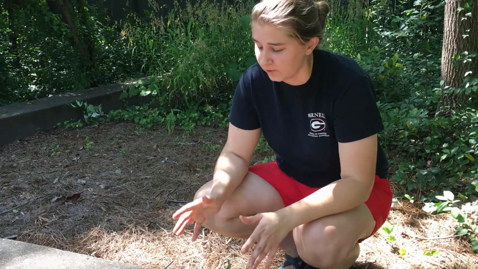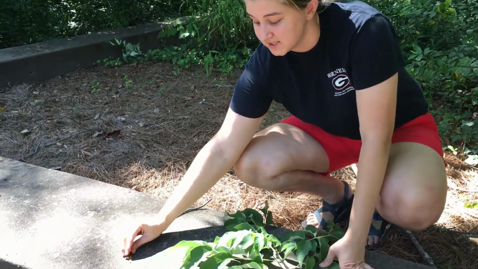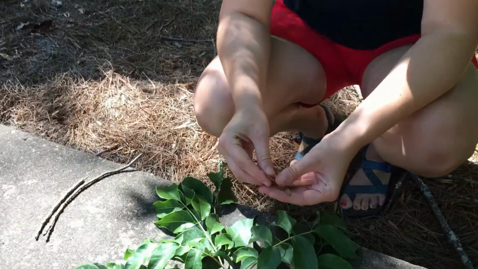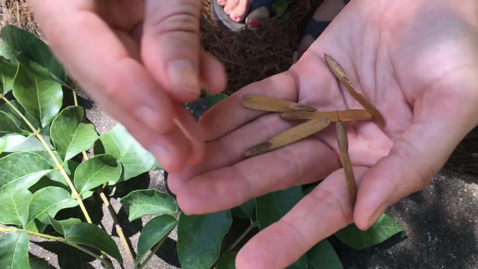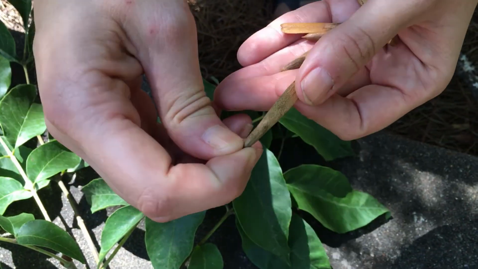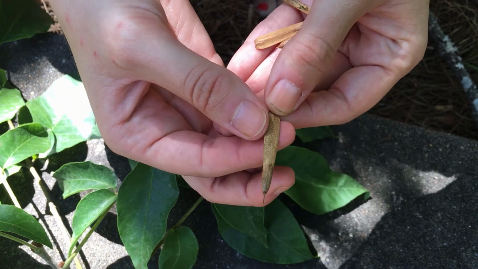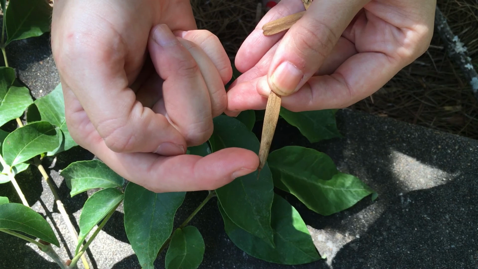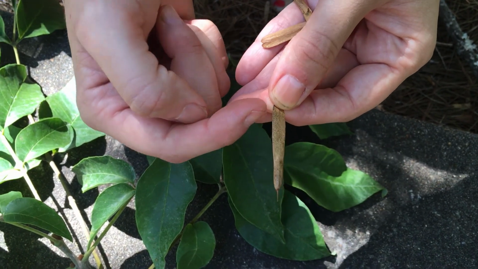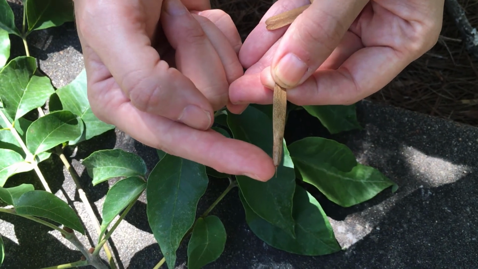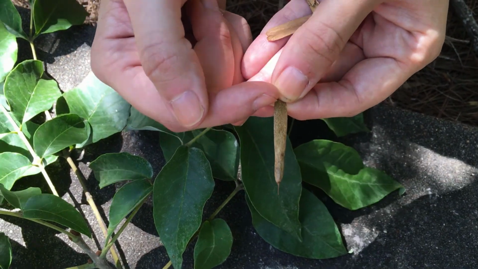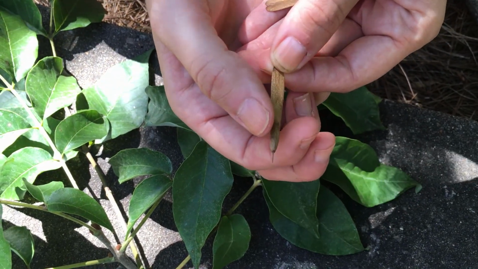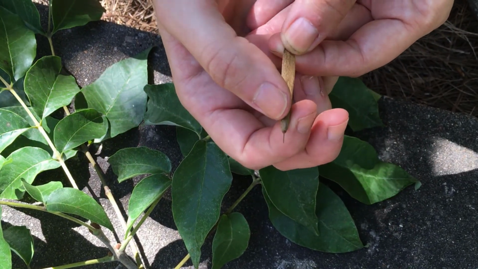The other thing to look for in white ash is the seeds, the fruit. So it does develop these nice winged samaras, and on white ash, which is what we have here, the wing is typically the same width as the seed of the samara. So the seed is here at the bottom, the wing is at the top. The wing is the same width as the seed. Compared to green ash, the green ash wing will typically be wider than the seed.